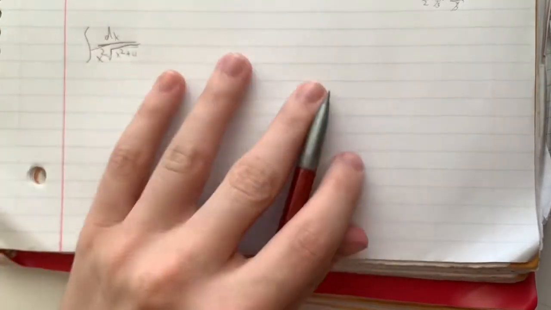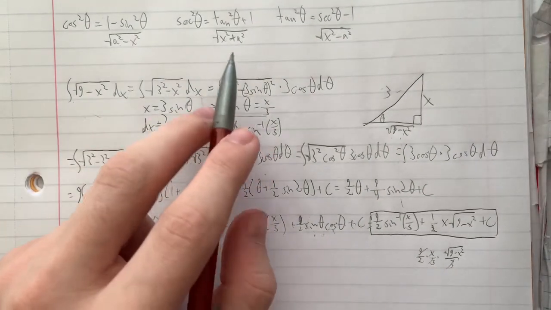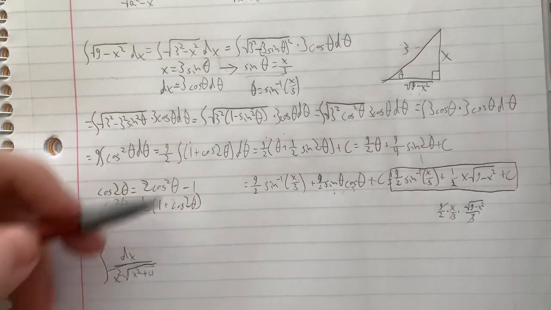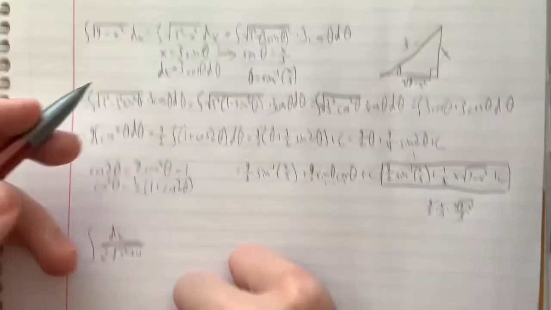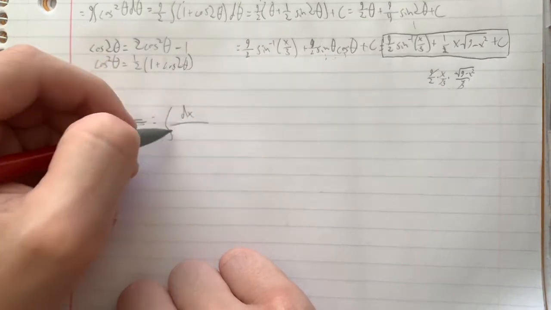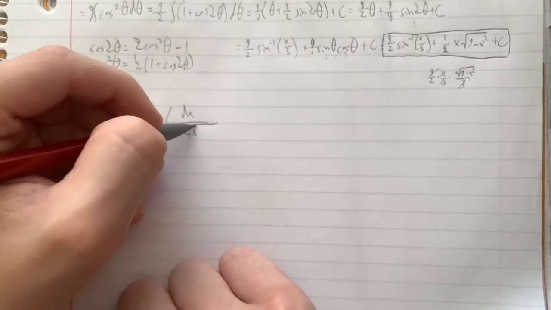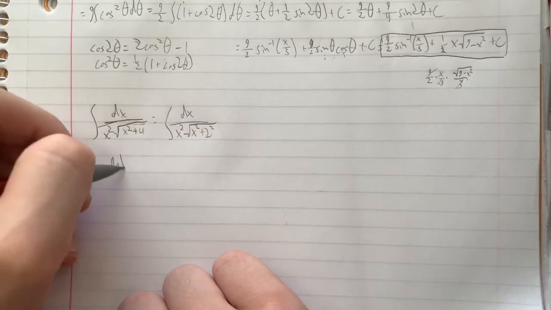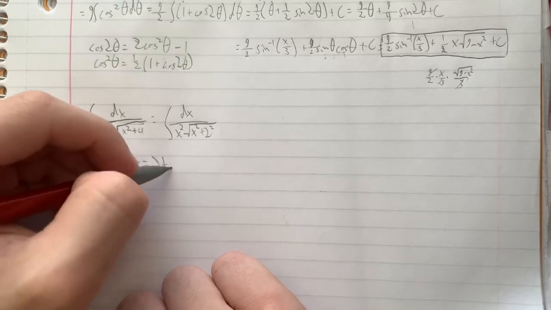So instead, we can use this rule, since it seems to be in this form. We have x squared plus constant squared. So what we're going to do is rewrite this as the integral of dx over x squared times the square root of x squared plus 2 squared. And now we're going to let x equal 2 tangent of theta.